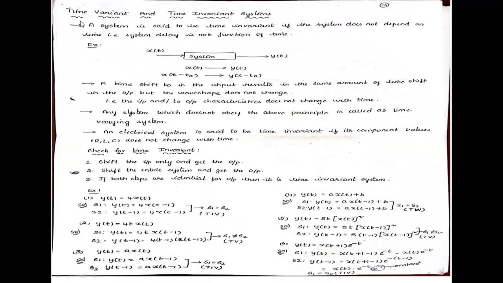Now the next one is time variant and time invariant. A system is said to be time invariant if the system does not depend on the time, that is, the system delay is not a function of time, or a time shift in the input results in the same amount of time shift in the output, but the wave shape does not change.